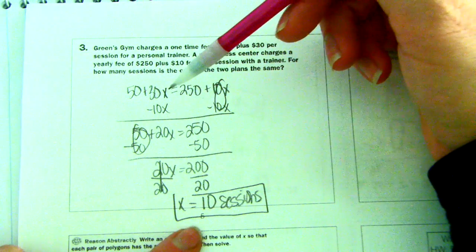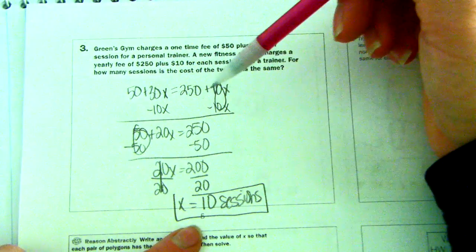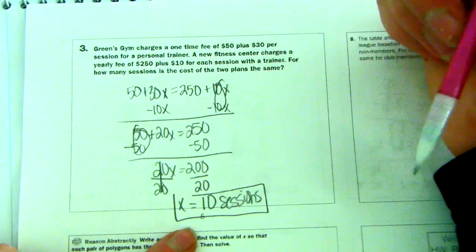But if I take anything less than 10 sessions, this side will be cheaper. Anything more than 10 sessions, this will be cheaper. So I just have to figure out how active I decide to be.